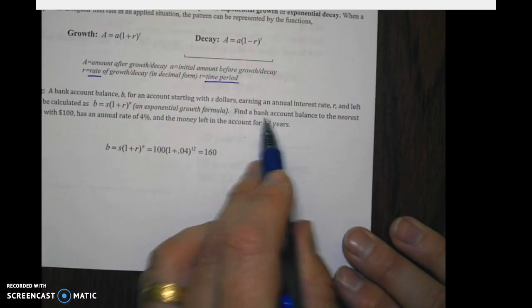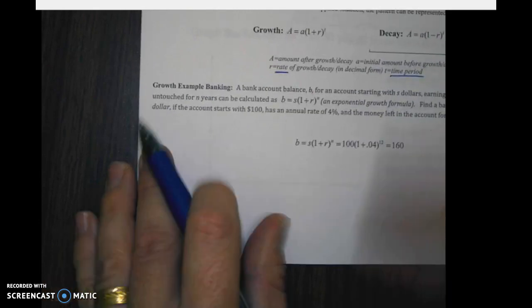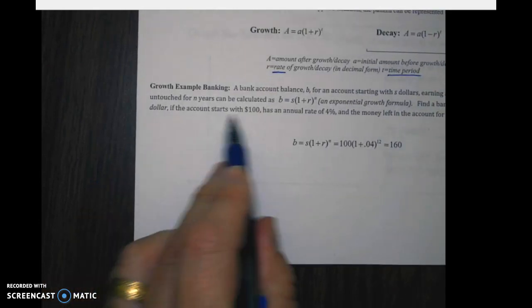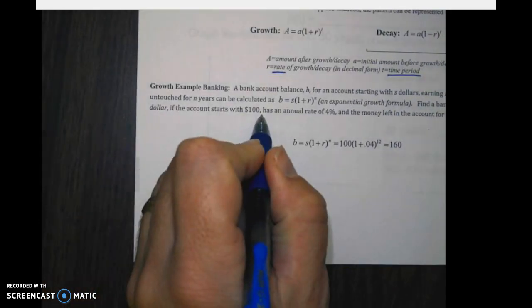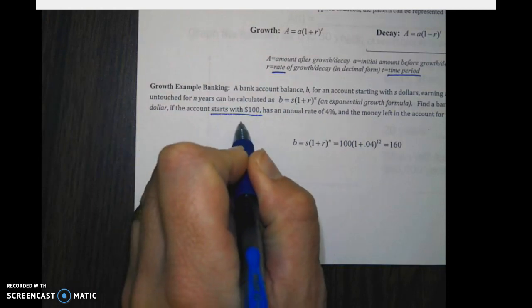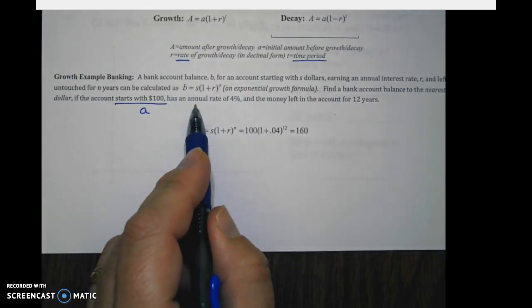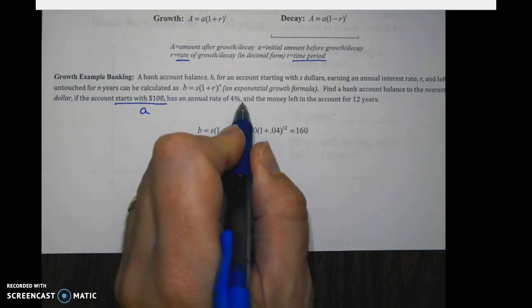Find a bank account balance to the nearest dollar if the account starts with 100. So very important, it's starting with 100, so that is going to be our initial amount. It has an annual rate of 4%.